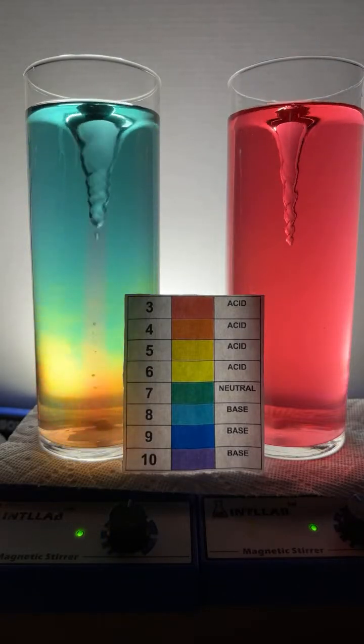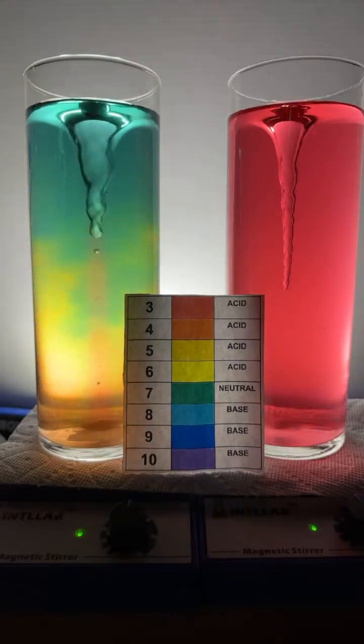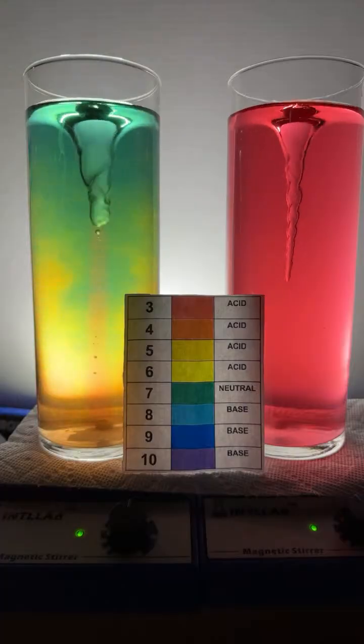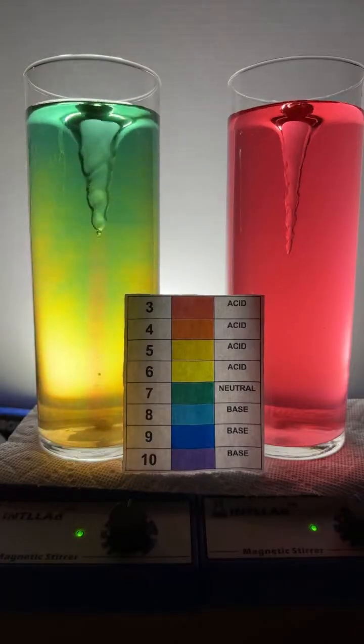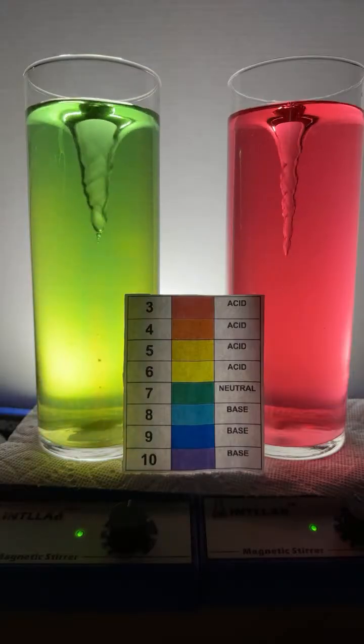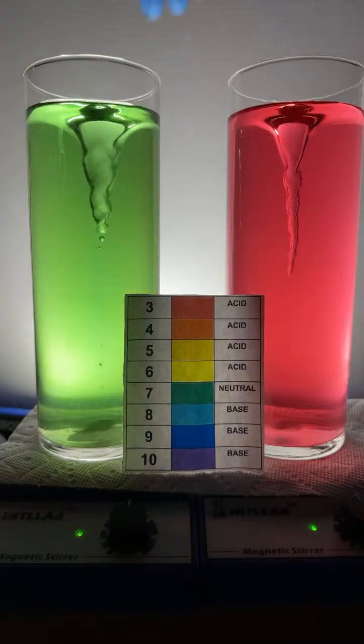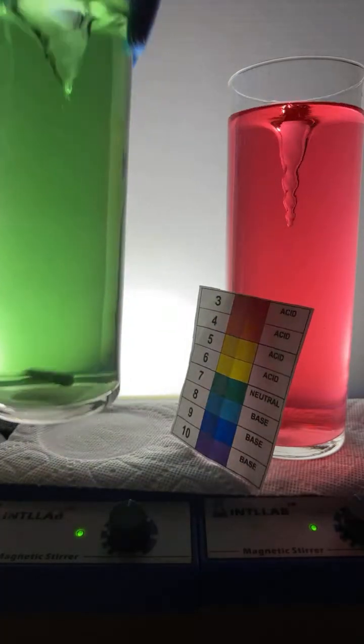Do I have a flask? Maybe I can show you how we start this. Come on, man, where's a flask? I think I can show you this from the start. Yeah, this will work. It's going to be a little differently shaped flask because I don't have another one of these long ones here, so forgive me.